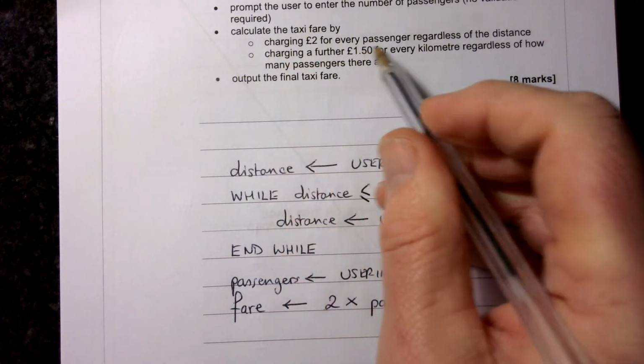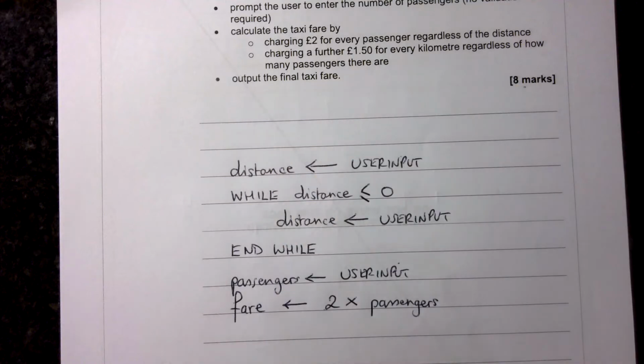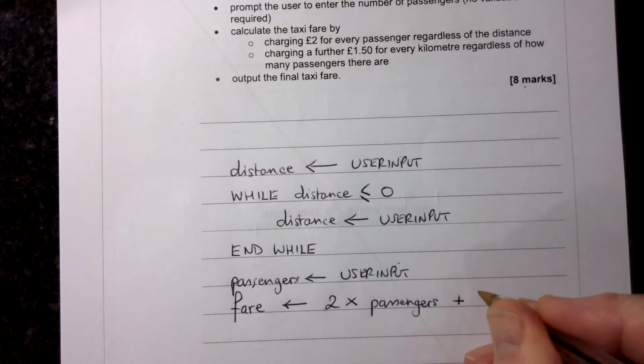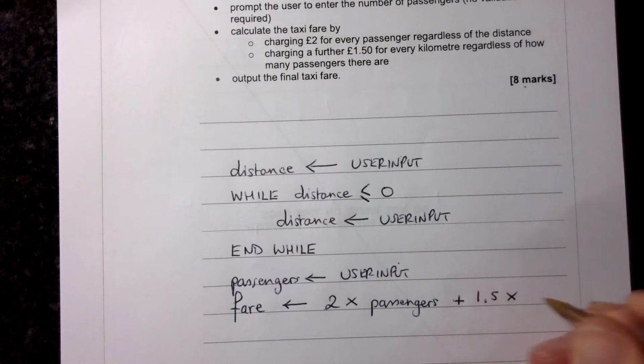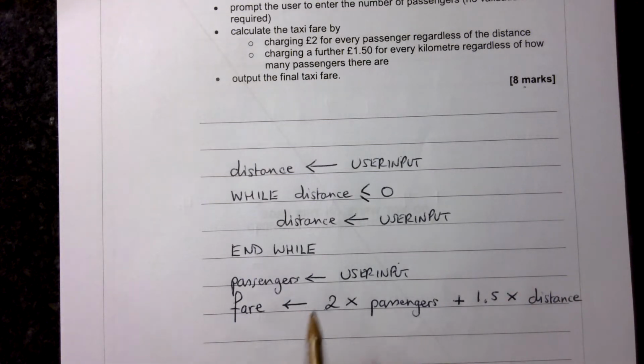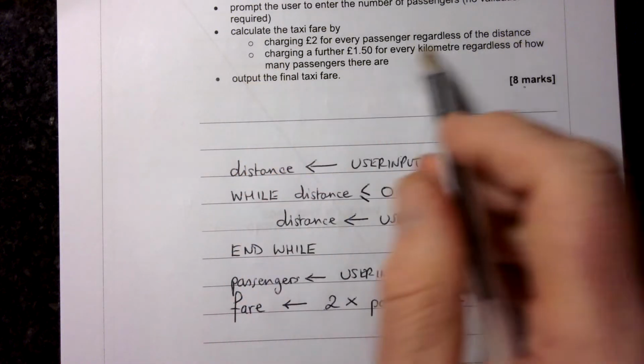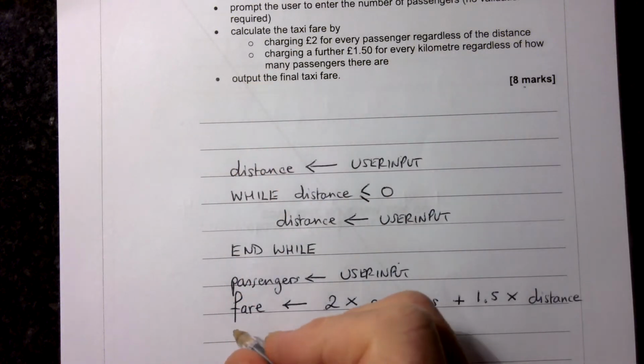And we charge £1.50 for every kilometre, plus 1.5 times distance. You can do it as 2 separate steps, but I'm going to do it all in one go to save time. Output the final taxi fare.